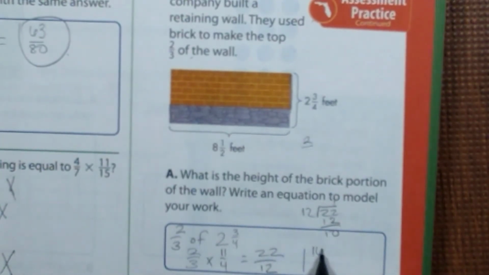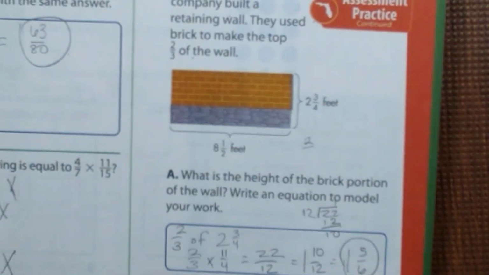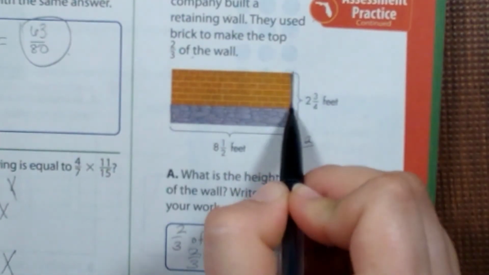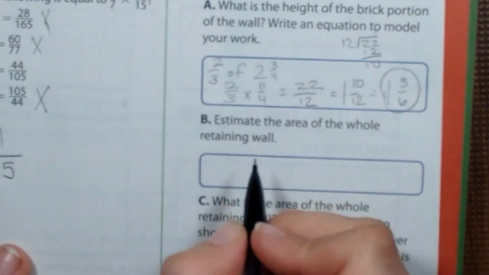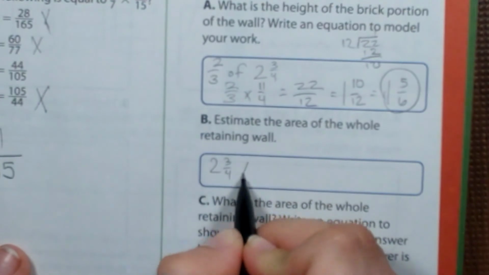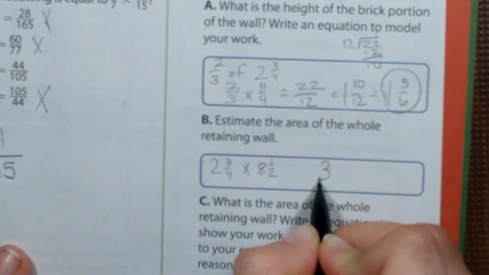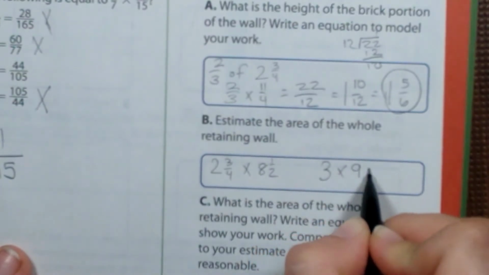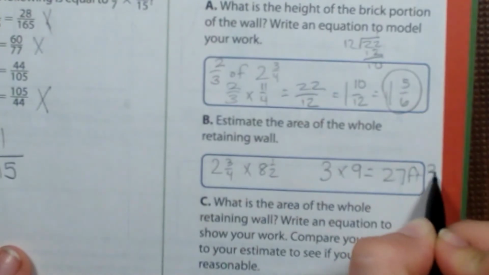So 1 and 10/12, or 1 and 5/6. Okay, that would be right here because this is 2/3 of the total. Estimate the whole area would be 2 3/4 times 8.5. I would estimate 3 times 9 would be 27 feet squared.